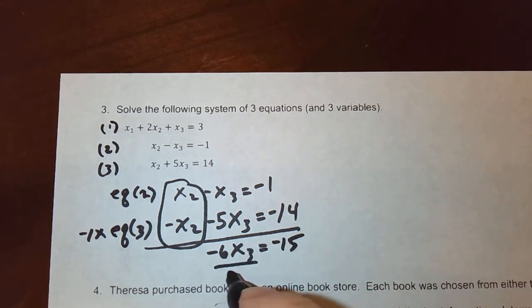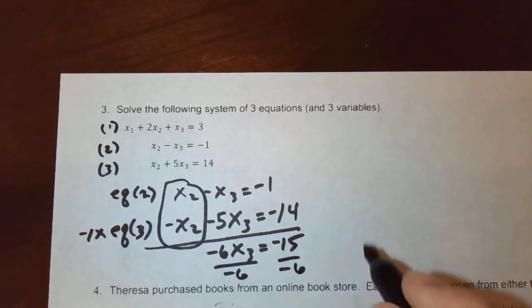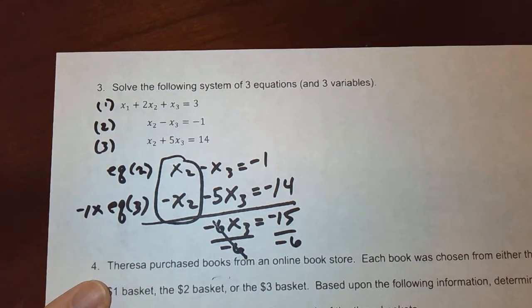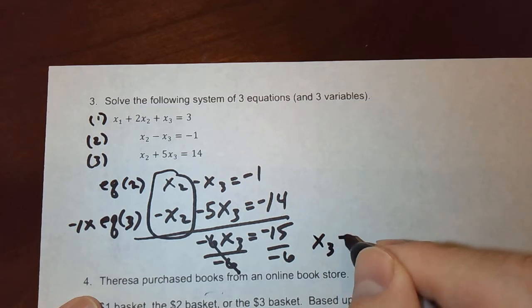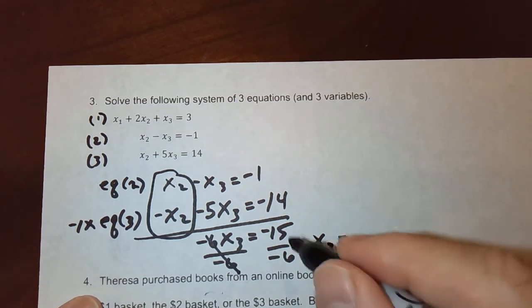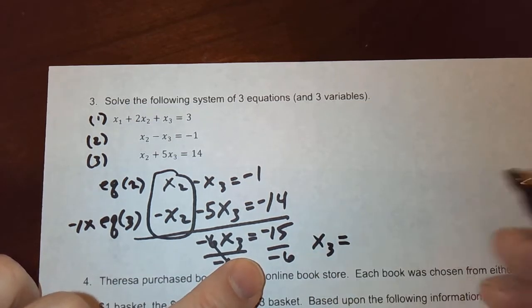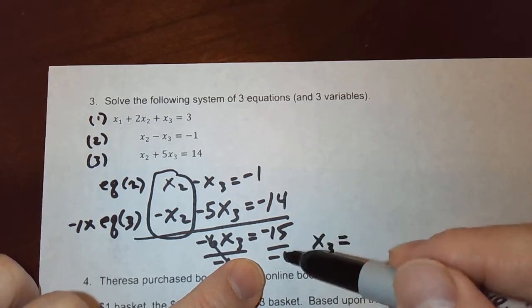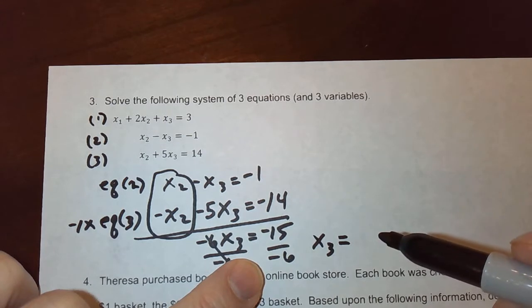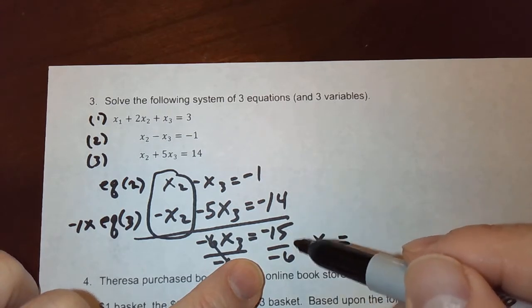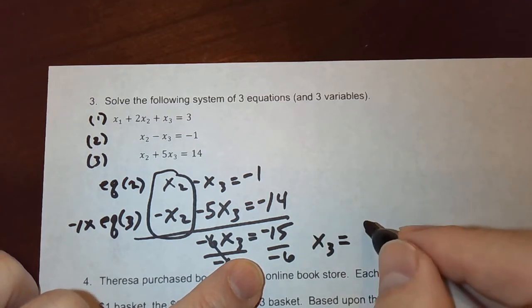So we divide both sides by negative 6, and that gives us x3 equals negative 15 over 6. Let's see, 3 goes into both of those numbers. The negatives just cancel out. So 15 over 6 would be 5 over 2.